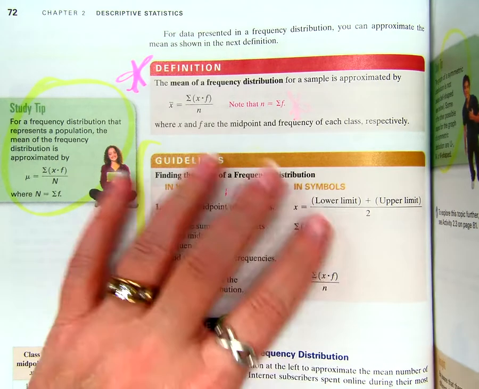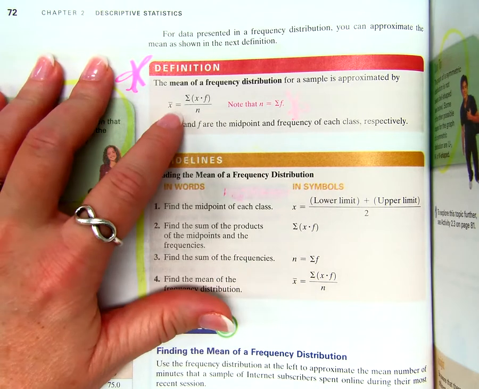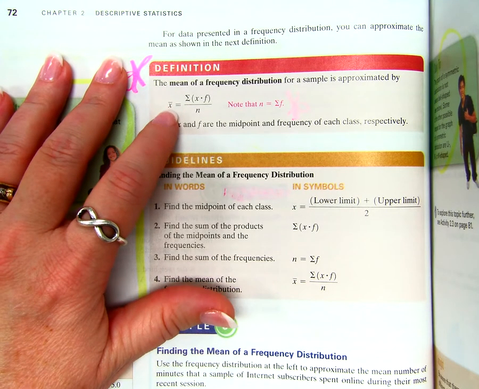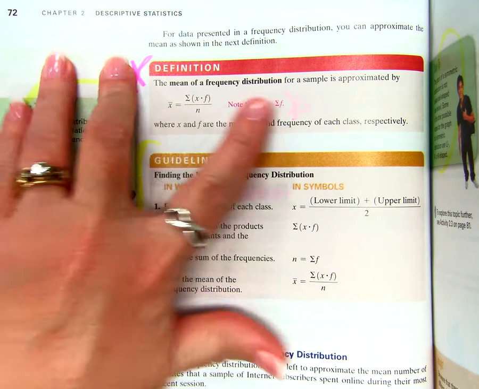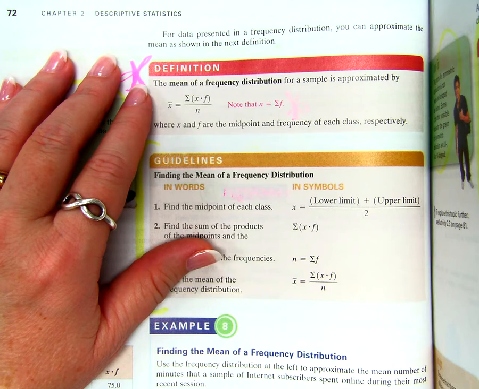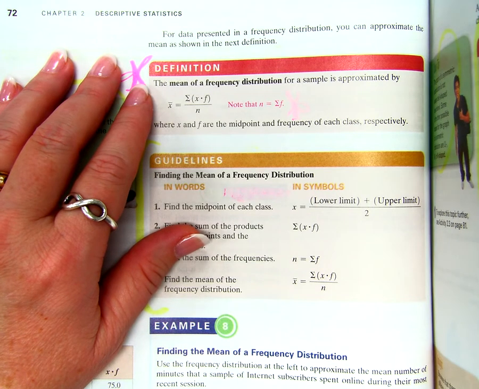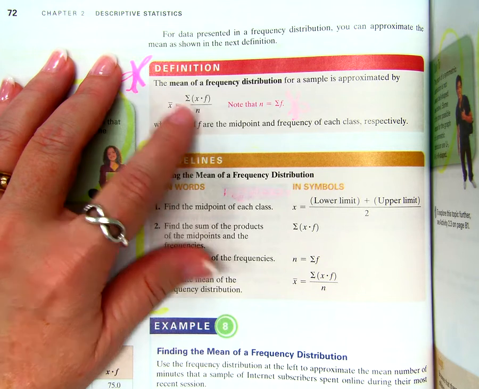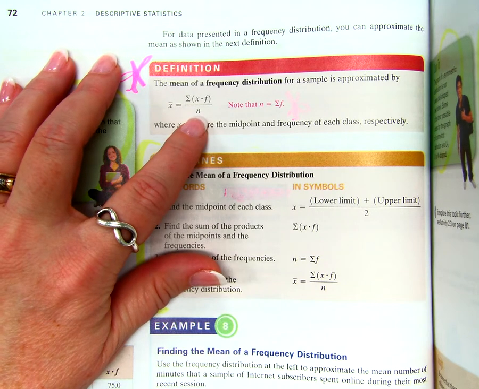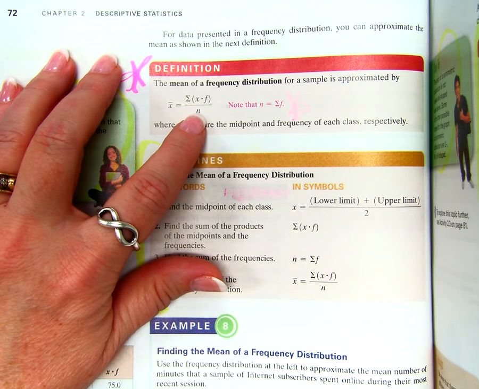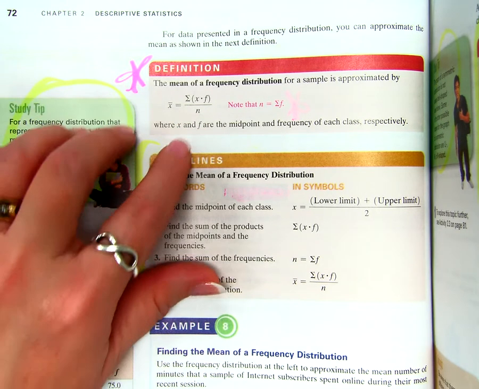Okay. Here's something that's interesting though. This is x bar. So what kind of distribution is this talking about? It's talking about a sample, right? Would you know how to find the frequency distribution for a population? What would be different? Capital N, right? The number of a sample is the lowercase n, so the number of a population should be uppercase N.